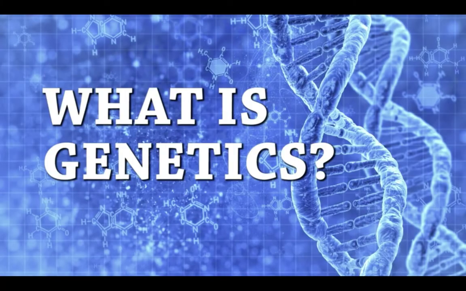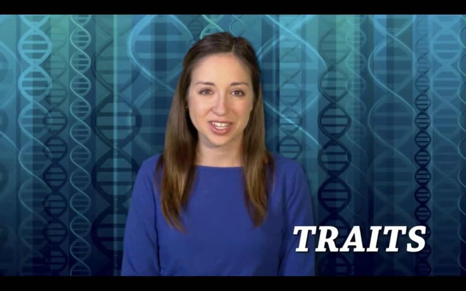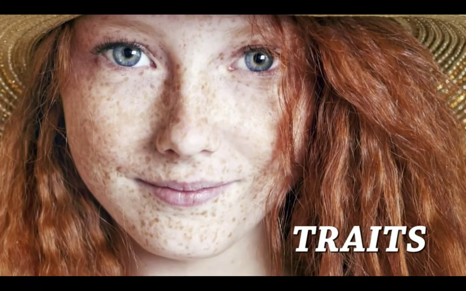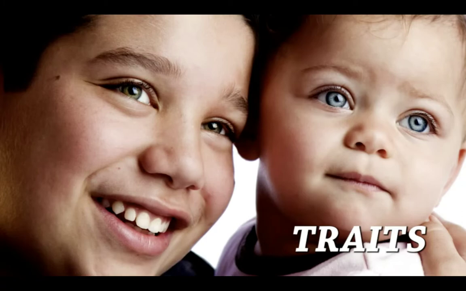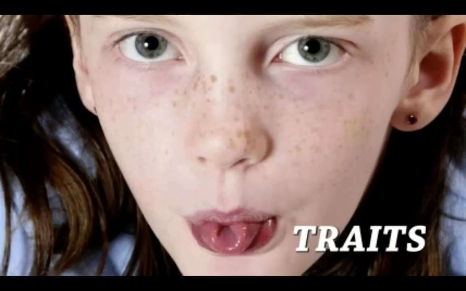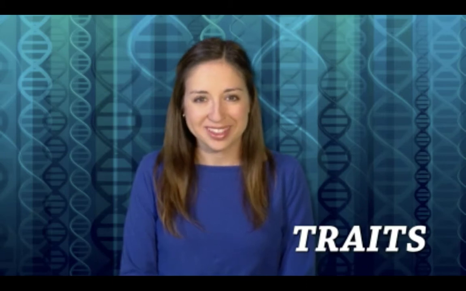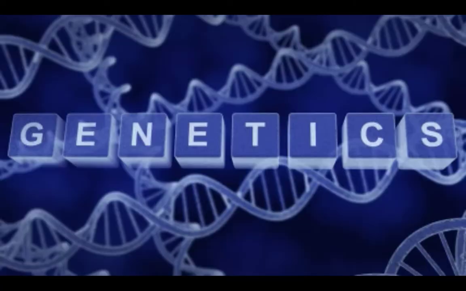What is genetics? All living things have observable characteristics called traits. Traits are often things that we can see, like hair color and texture, eye color, or even the ability to roll your tongue, or not, in my case. These traits are passed from parent to child. The study of how living things pass on traits from one generation to another is called genetics.